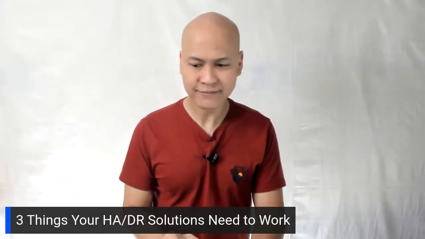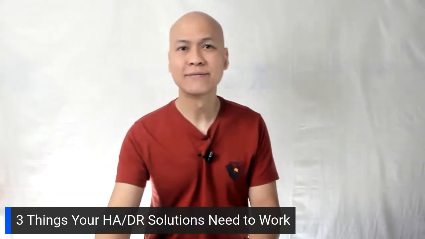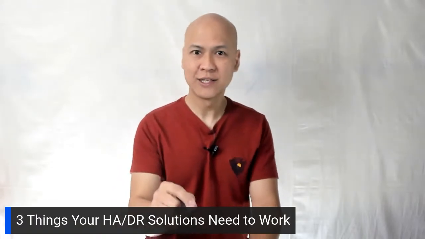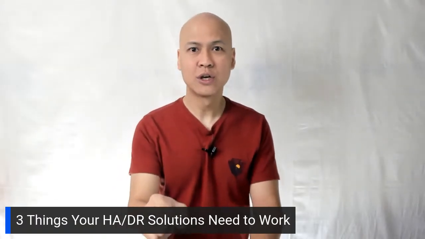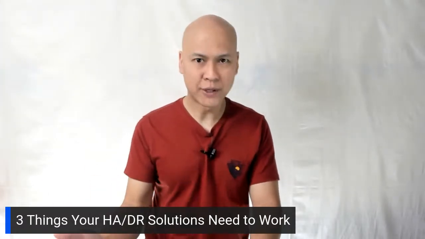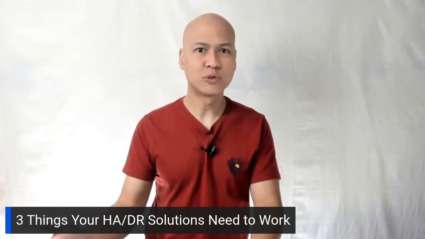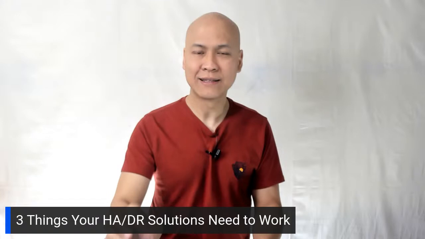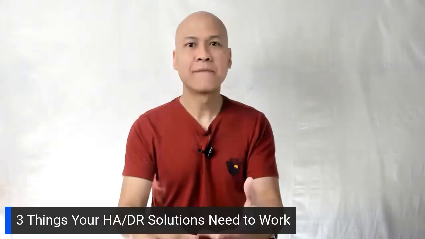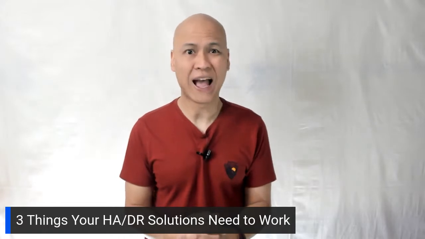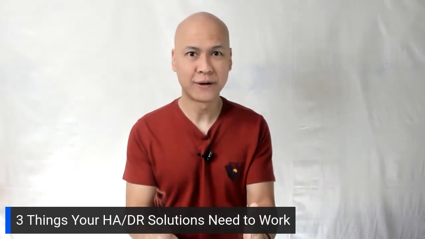There you have it. Three things that you need in order for your HADR solutions to work. And technology, technical features, and whatever SQL Server runs on top of, whether it's a failover cluster, a third-party backup solution, whatever, the resilience, the recovery and the contingency need to be a part of your overall HADR solution in order for them to actually work the way you want them to work, right?